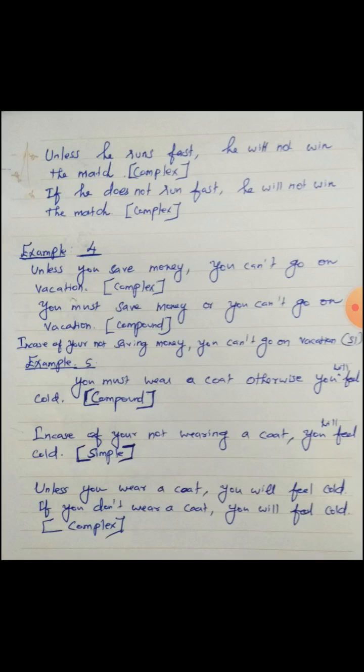You must save money, or you can't go on vacation. That is a compound sentence. You can use either must or should. You should save money. That is also correct.